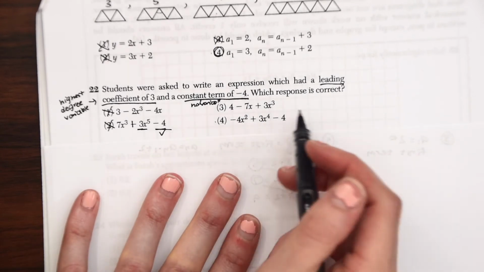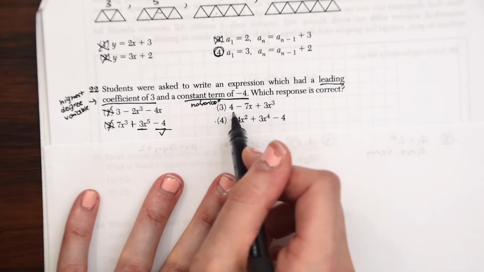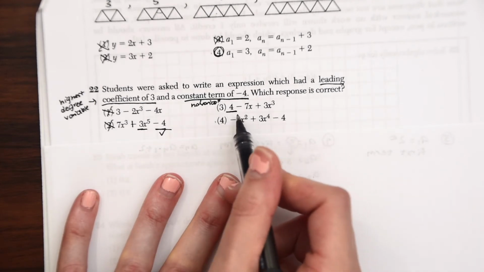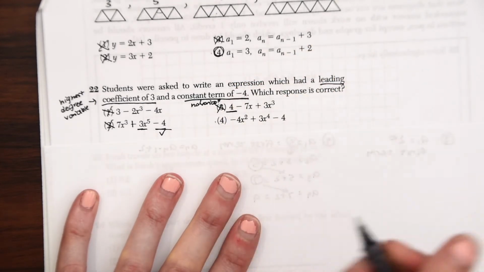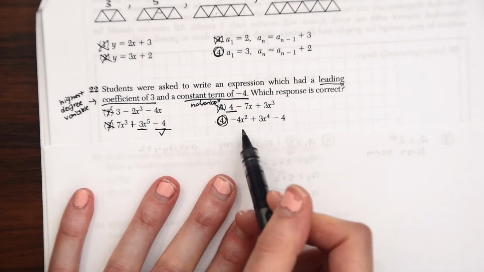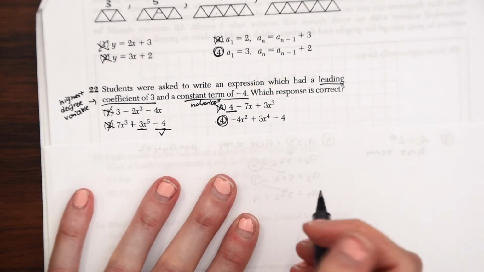Choice 3. Let's look at this. We have a constant term of 4. We need a minus 4. So that's not our answer. So by process of elimination, we know that we have choice 4, but let's look at why.